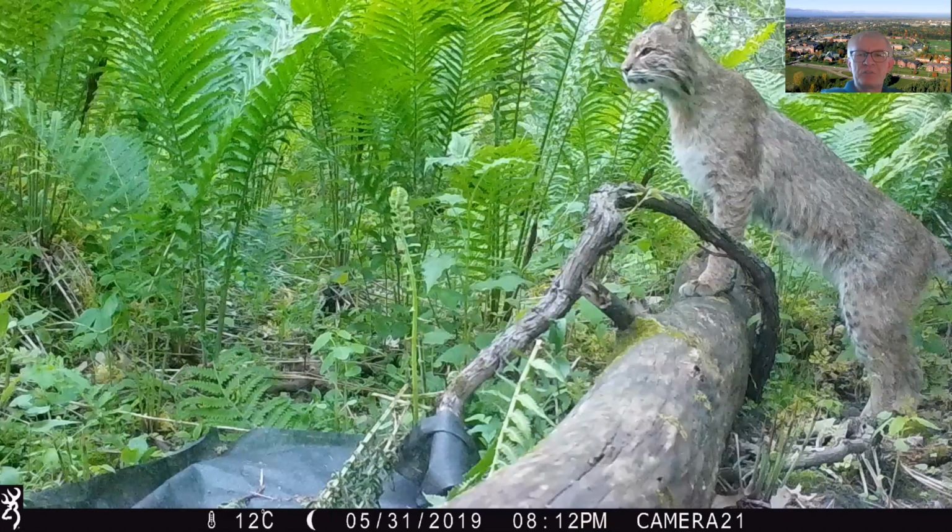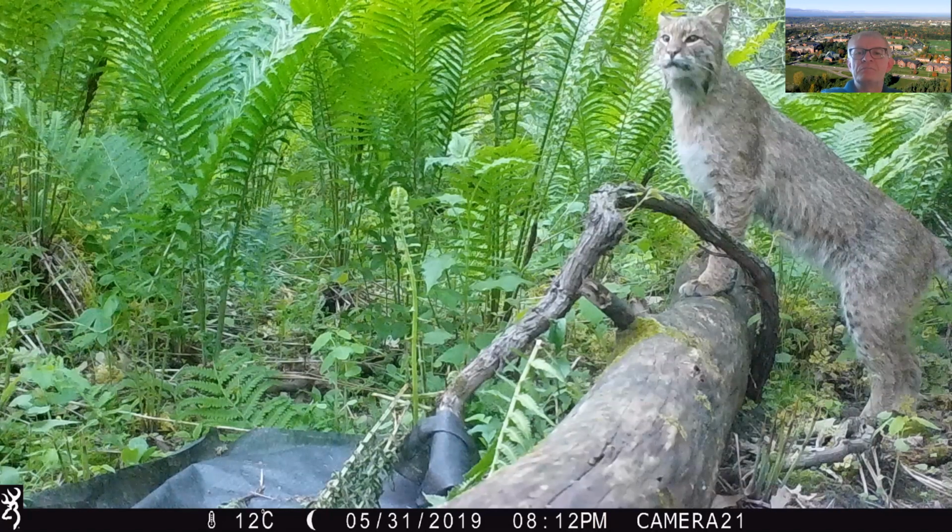And sometimes you just get a beautiful bobcat. And I think the rest of what I have are bobcats because they're my favorite. This bobcat came by and looked right at the camera and took off.